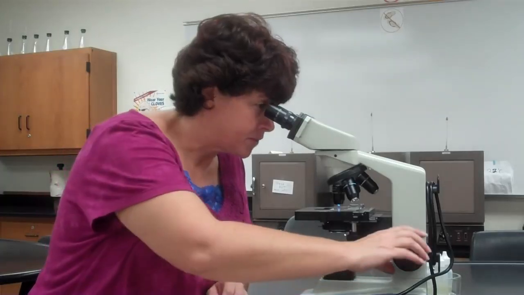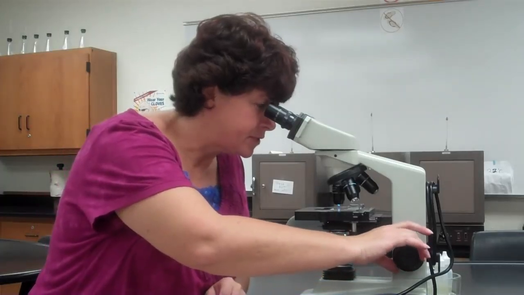So now I'm going to refocus by using my fine adjustment knob on my specimen. So now I found it with the 10 power. Okay, now I'm going to go to the 40. Notice that I do not move the slide. You may go, oh, it's going to hit. It's not going to hit.